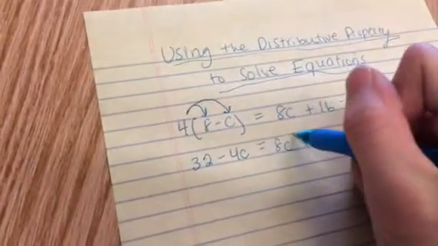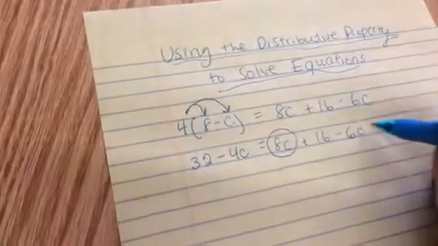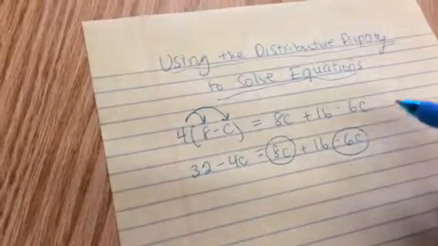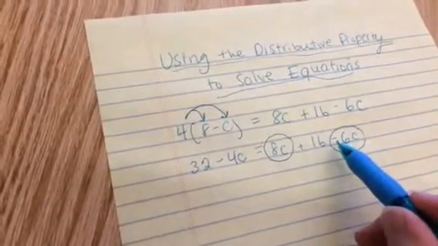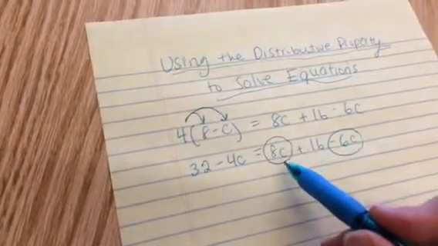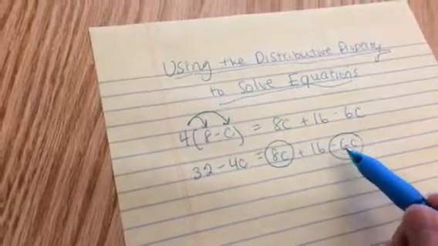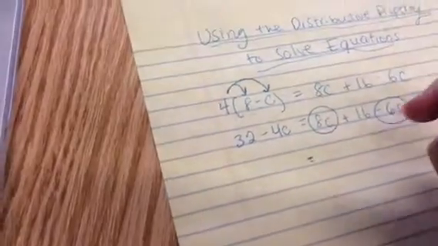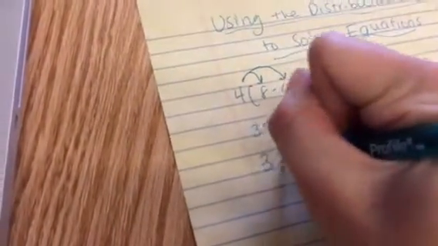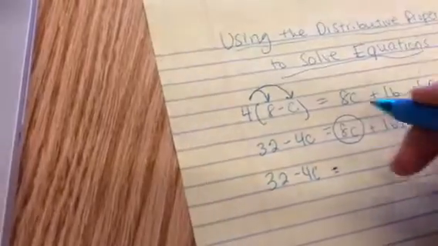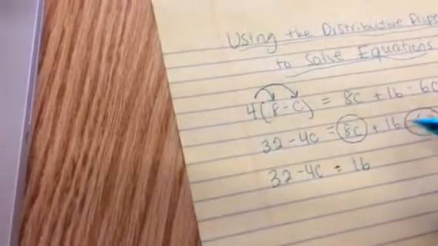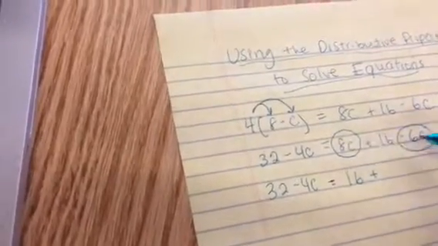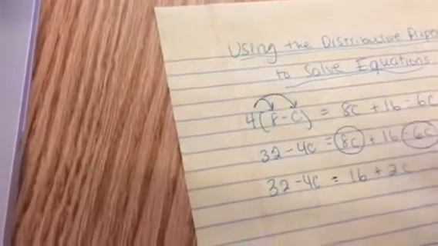So, I'm going to combine this term, which looks a lot like this term. They both have c's in them. I'm going to keep the sign in front of the number, and I'm going to do 8c minus 6c is 2c. Okay, so let me recopy. I have 32 - 4c = 16 plus, and then we're going to combine 8c minus 6c is 2c.